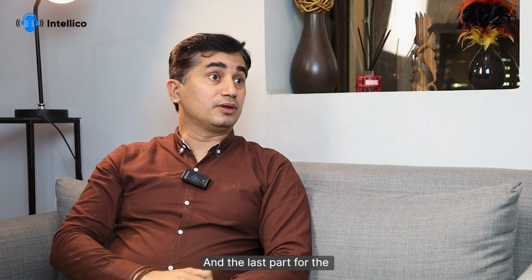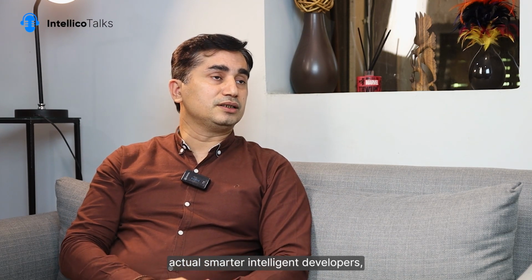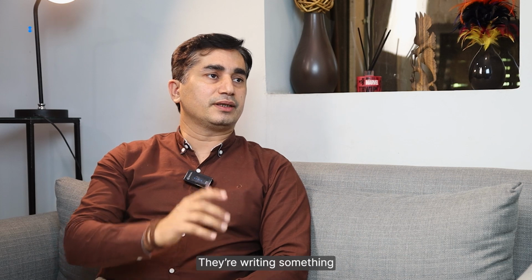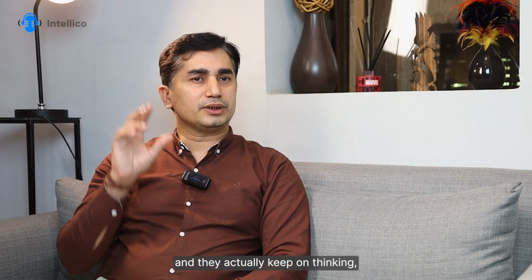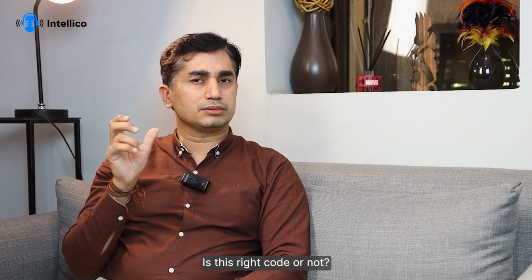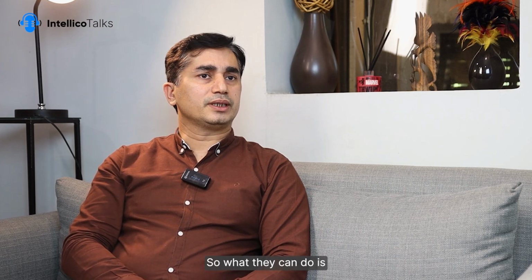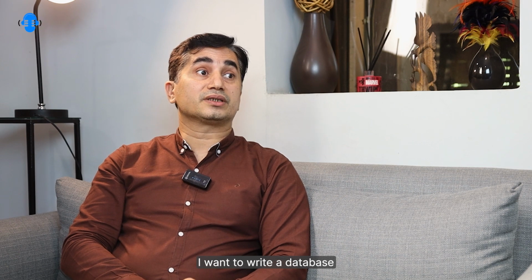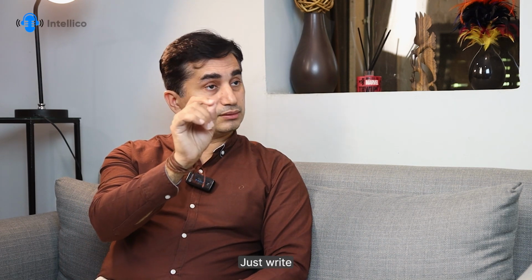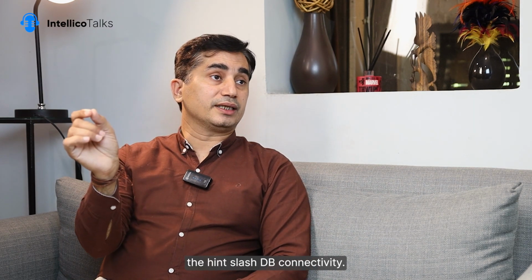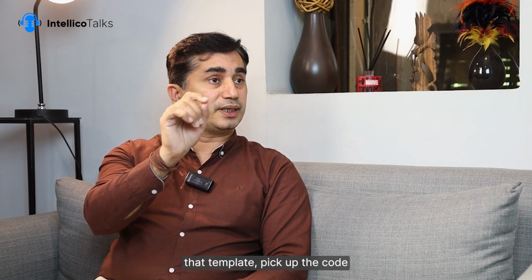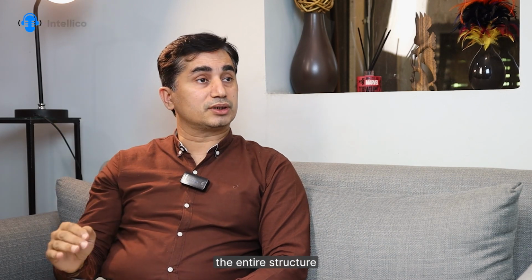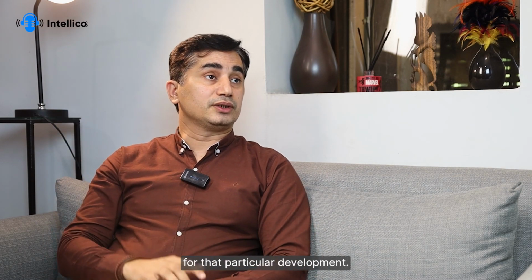And the last part is for smart and intelligent developers who are writing a function or a piece of code and keep thinking, is this the best code? Is this the right code or not? They can ask for auto-completion help. For example, I want to write database connectivity code. Just write the hint /DB connectivity. The AI assistant will pick up that template and code, automatically complete the entire structure, and reduce the developer's time.